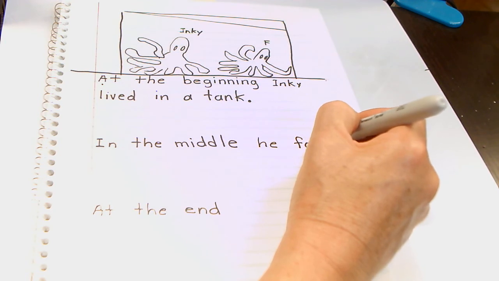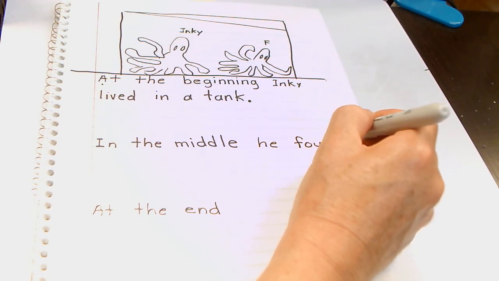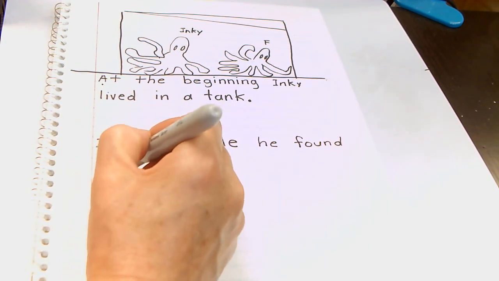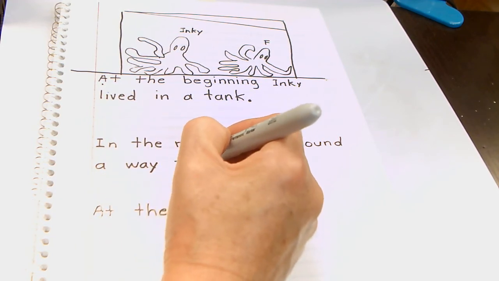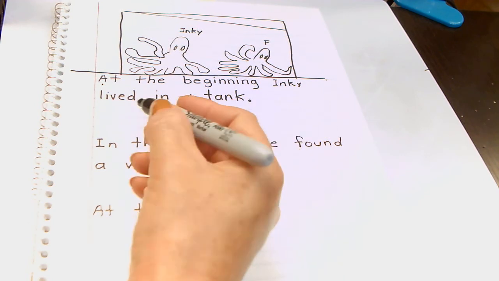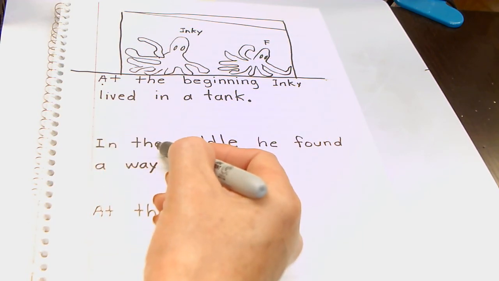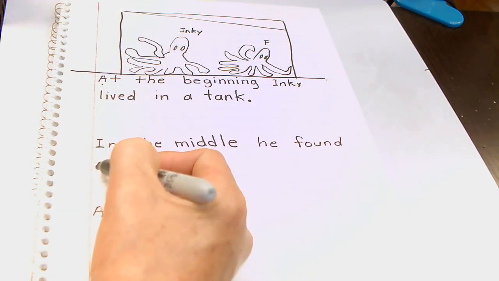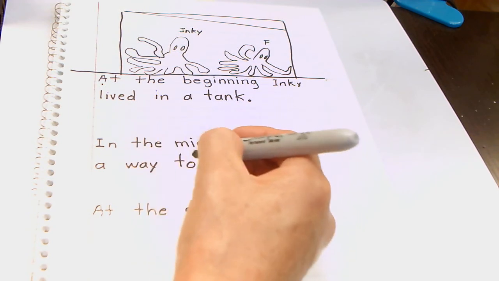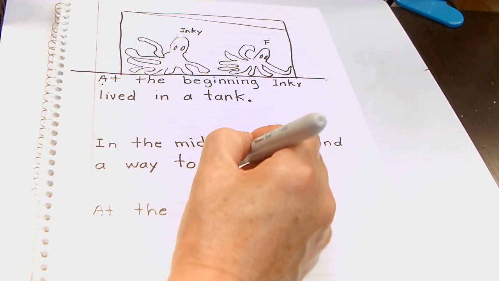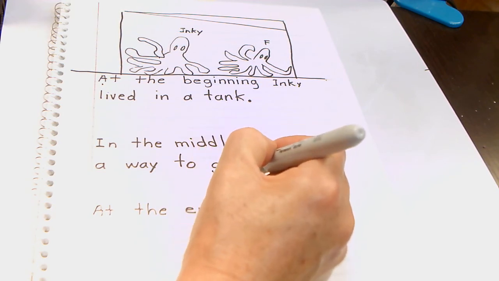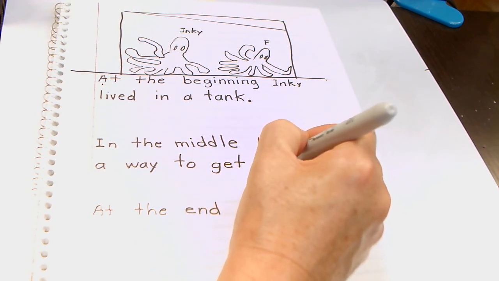found a way to, one of our words that we're learning, and we have some of them, in and the and a way to get, I can sound this out, get out.